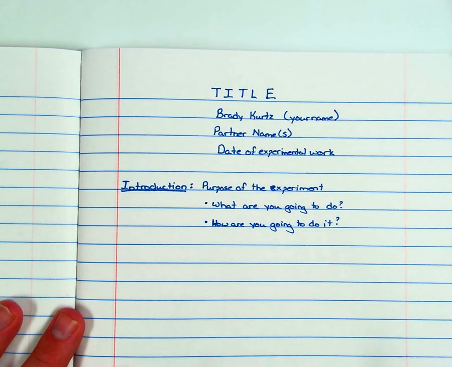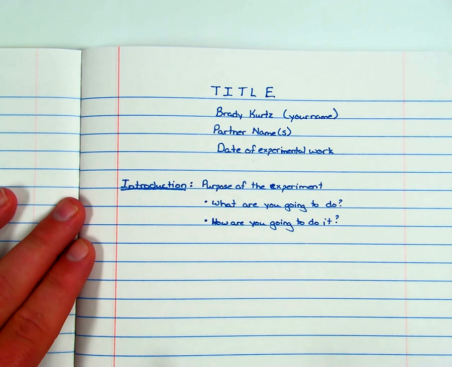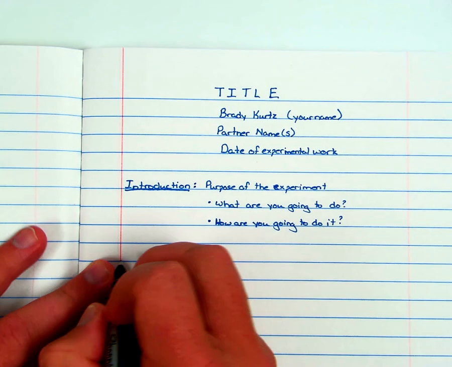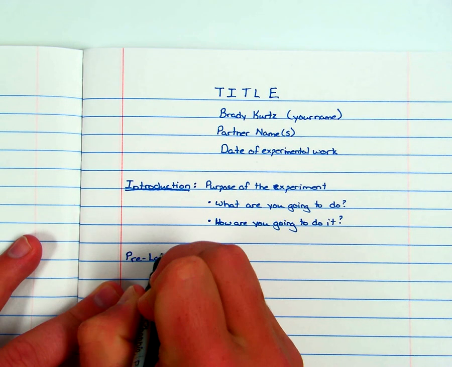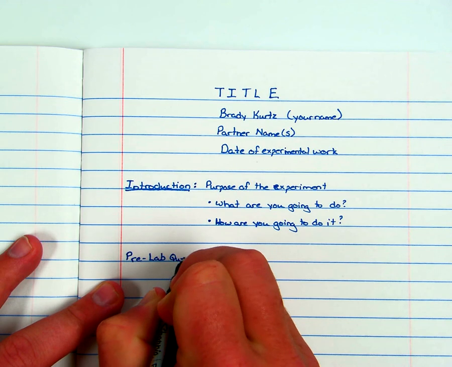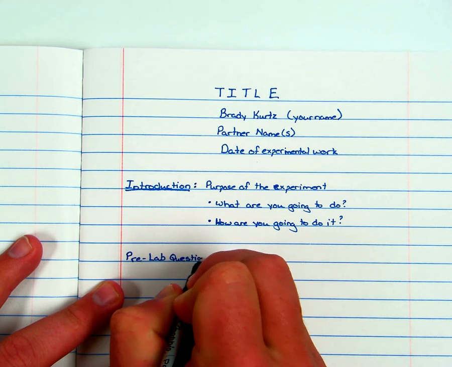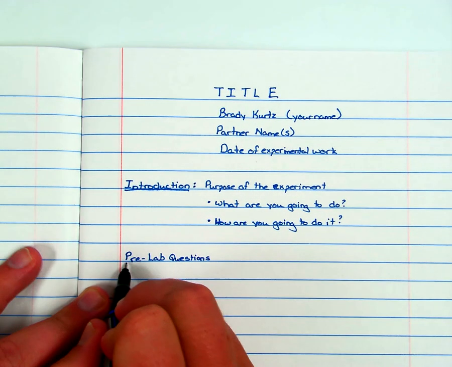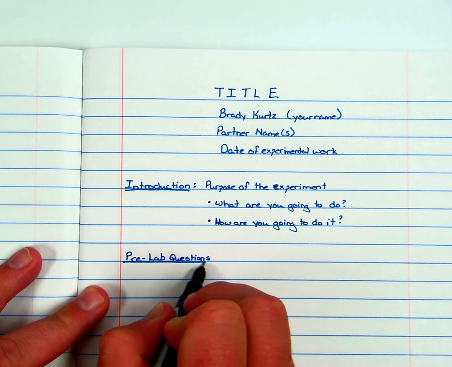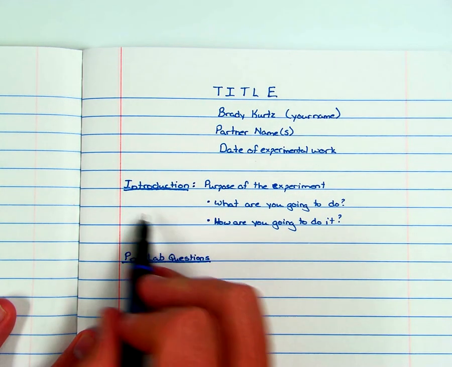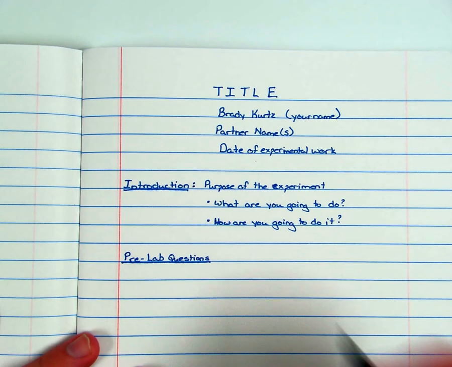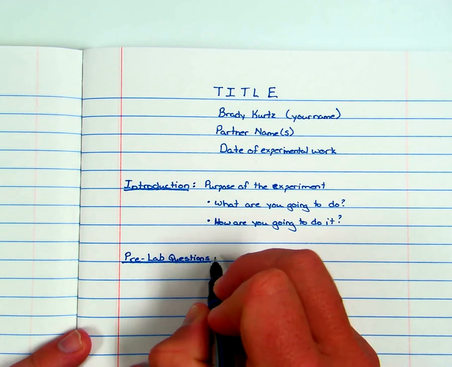All right, after the introduction, you will answer the pre-lab questions. Again, notice how I have skipped a line between the introduction and the pre-lab questions. Again, want to keep it nice and neat. I would recommend underlining the headings. You could center them too. That's really up to you. It is your notebook after all. And these, you'll just answer the questions provided to you.